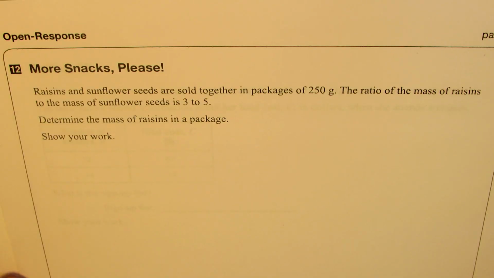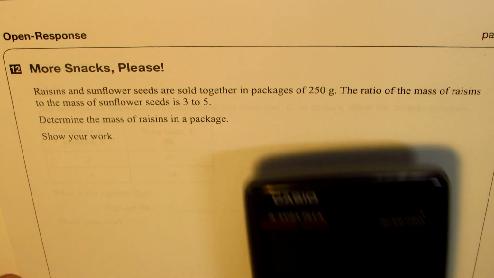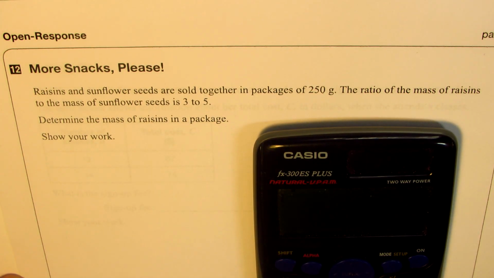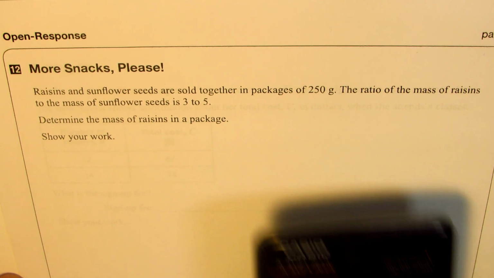Begin with our open response. Here is question number 12. More snacks, please. Question here is, raisins and sunflower seeds are sold together in packages of 250 grams. The ratio of mass of raisin to mass of sunflower seeds is 3:5. Determine mass of raisins in a package. Show your work. Now remember, you are allowed the calculator, so we can use calculator to do the calculations.